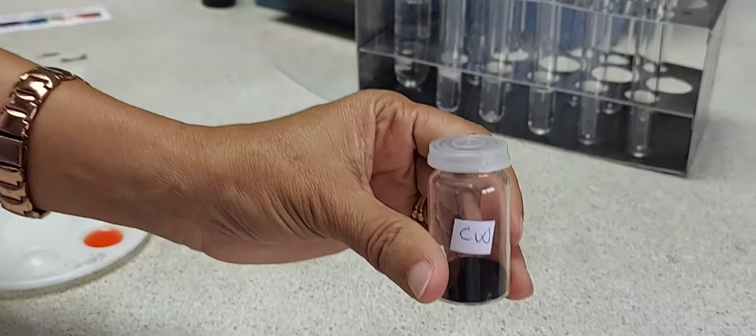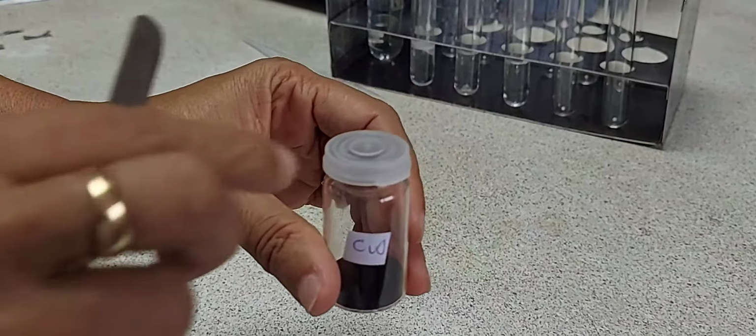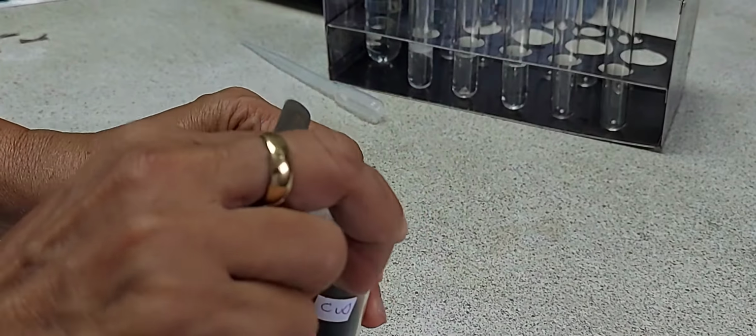Into the third test tube, I'm going to add copper 2 oxide powder. It is a black solid. I take a quarter of a spatula of copper 2 oxide and add it into the third test tube.